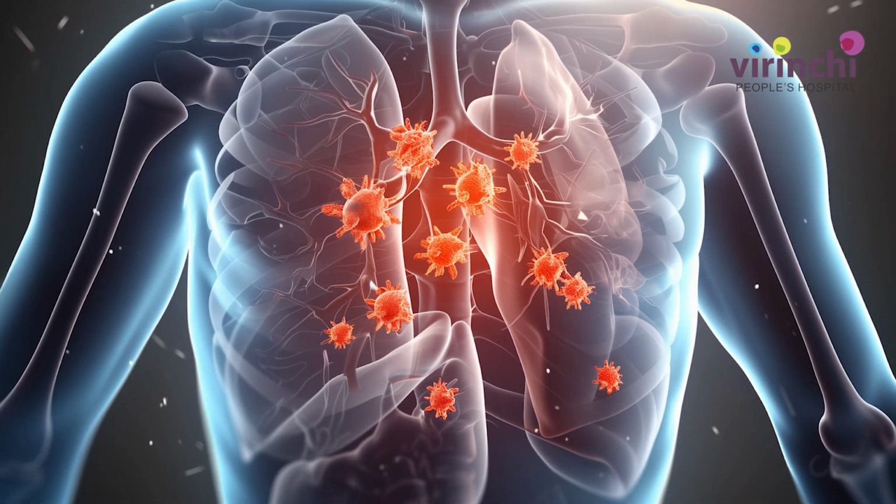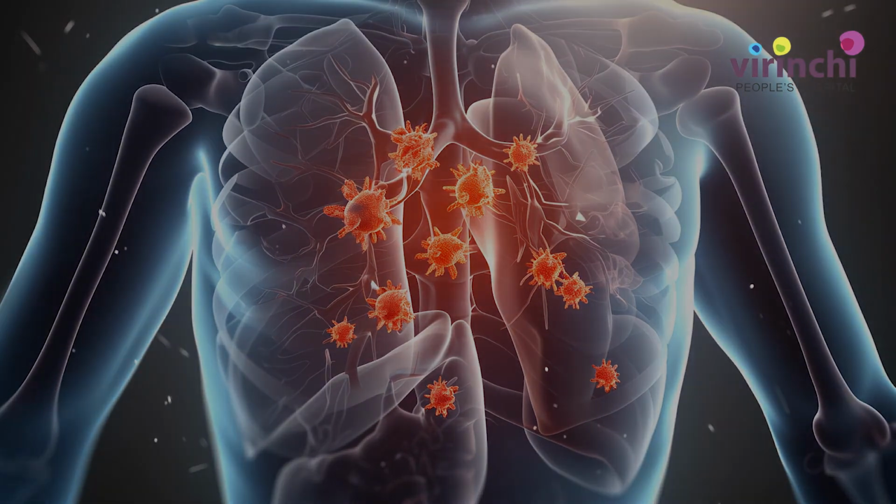Firstly, ILD can be an autoimmune condition. It can be related to a connective tissue disorder, wherein the damage caused to the lung is produced by the body itself, which comes under a condition called autoimmune diseases. That is the most common type of ILD. The second can be smoking related.